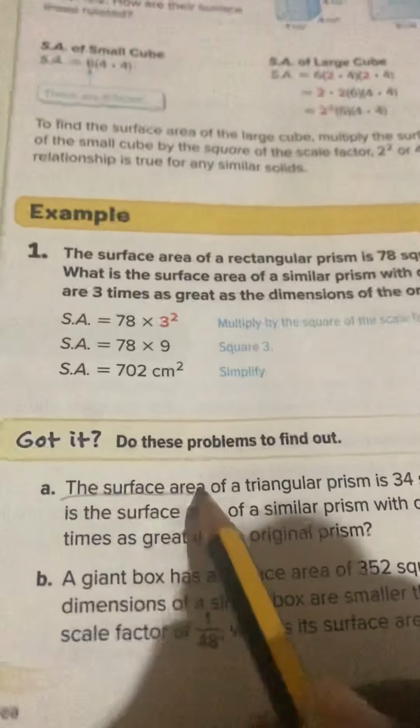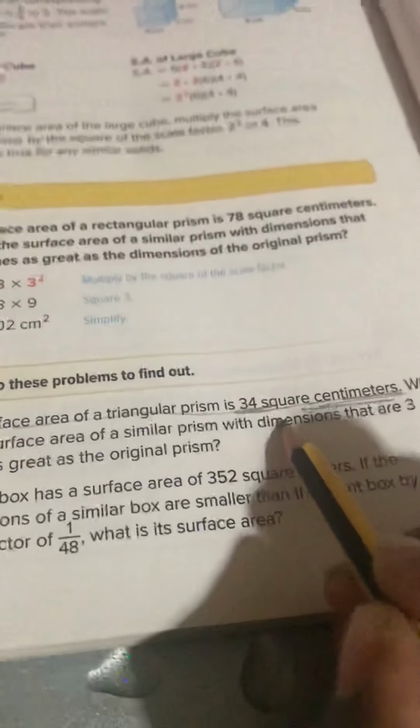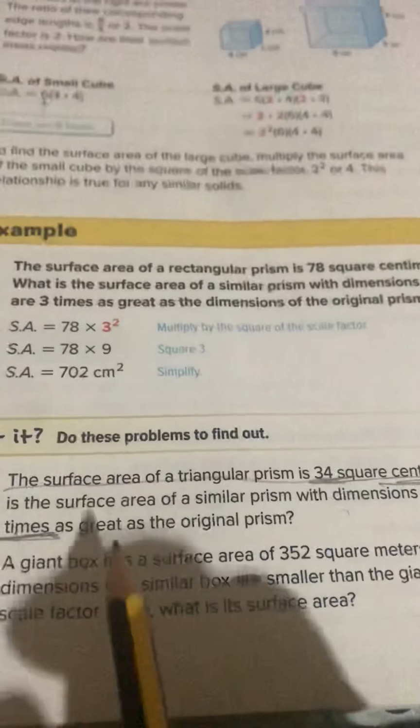The surface area of a triangular prism is 34 square centimeters. Very important. What is the surface area of a similar prism with dimensions that are 3 times as great? So this 3 times is what I'm calling the scale factor. If you see a number with the word times, that is the scale factor.